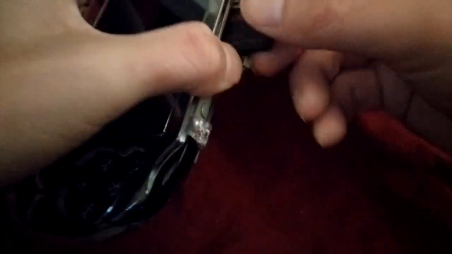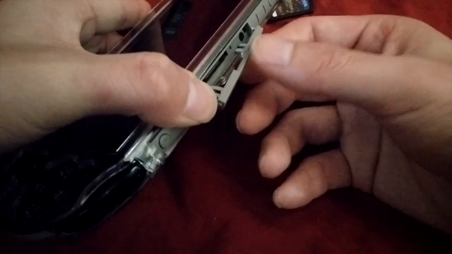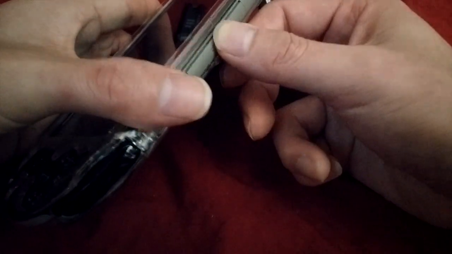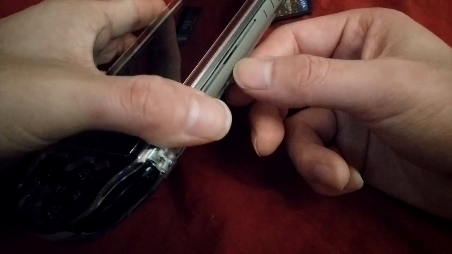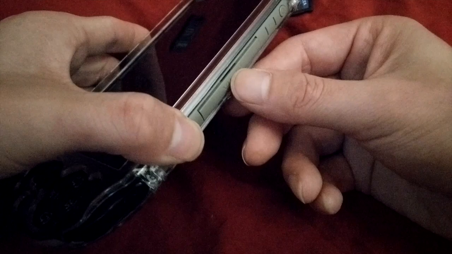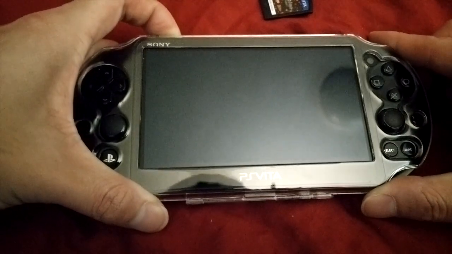Oh, I have a game in here. So plug in the adapter. Make sure it's all the way seated and the memory card isn't sticking out. With the version 5, there's no problem with the flap closing. With the version 3, it kind of bulges out a little bit on the slim at least. So there's that. Alright, now we can turn on the Vita again.